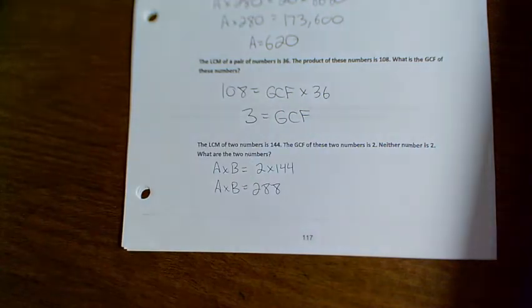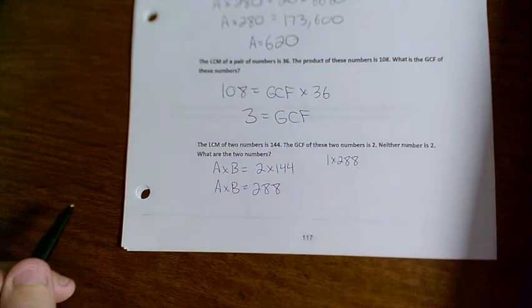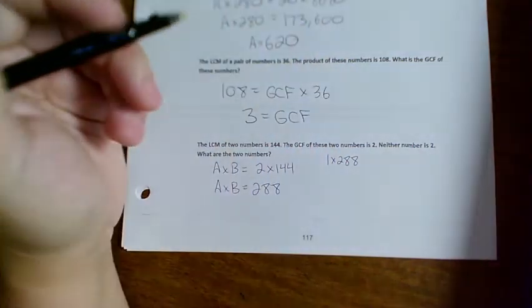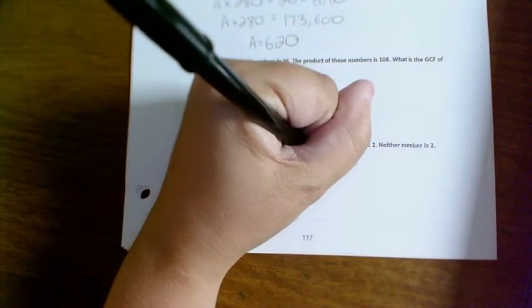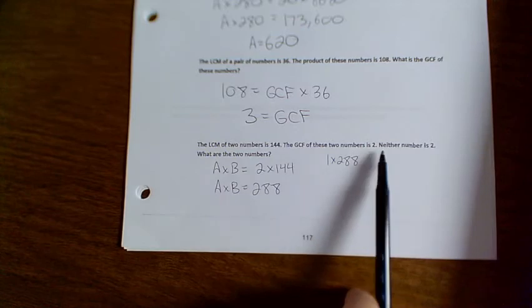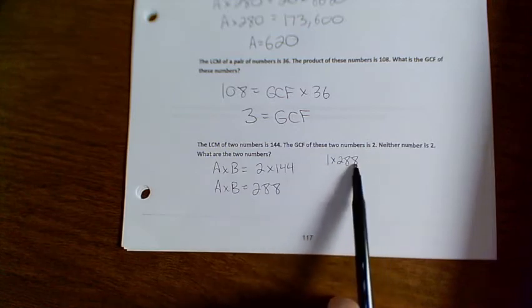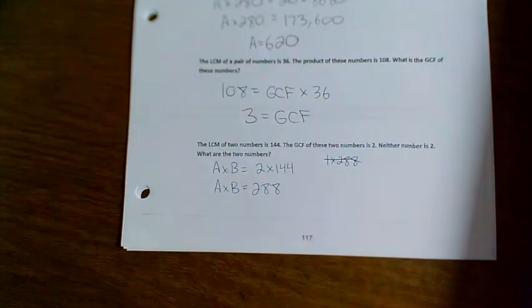Okay, so let's just list out the possibilities of what could make 288. We could have 1 and 288. Before I go on, the GCF has to be 2. Is the GCF between 1 and 288 2? Do they have a factor of 2 in common? No. So it can't be that one.